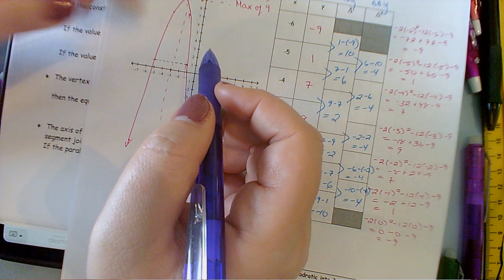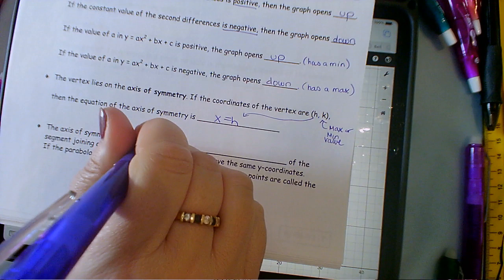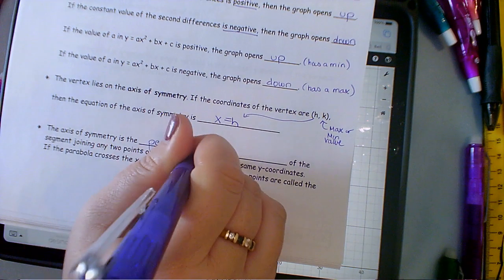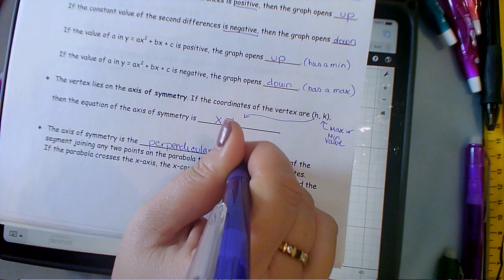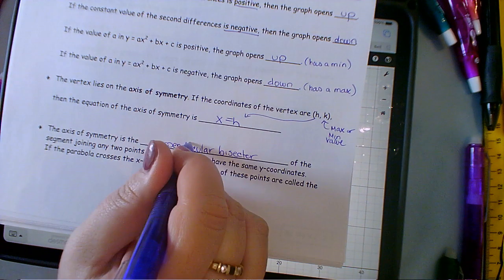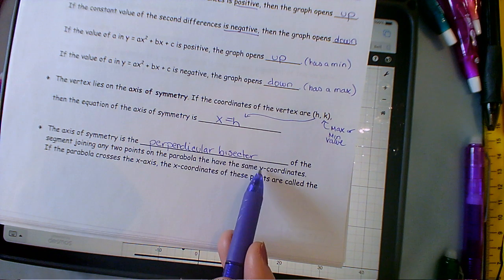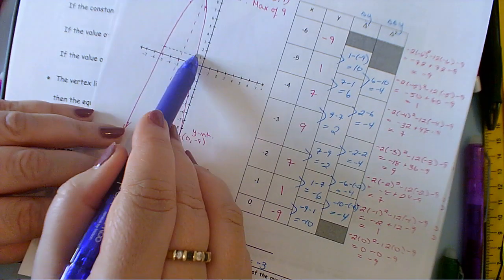Perpendicular means it hits it at 90 degrees, and bisect means cuts it in half. Perpendicular bisector, which just means each point is at the same height on either side of the mirror line, the axis of symmetry. That's all that means. So the 2 points have the same y coordinate on either side of the mirror line. That's what we were looking at, right? Same height, same distance away.